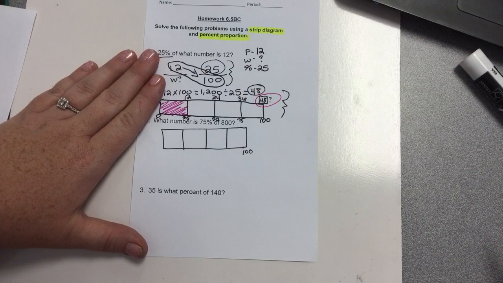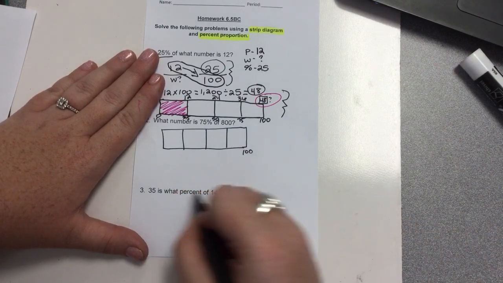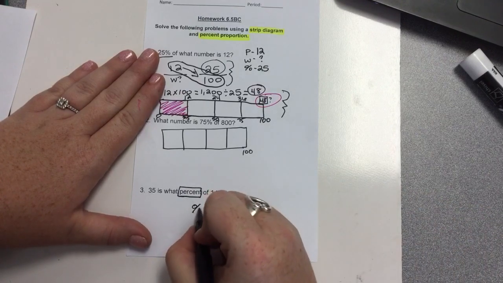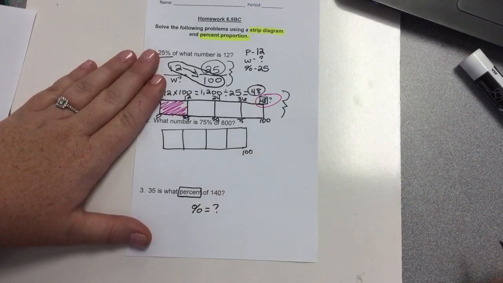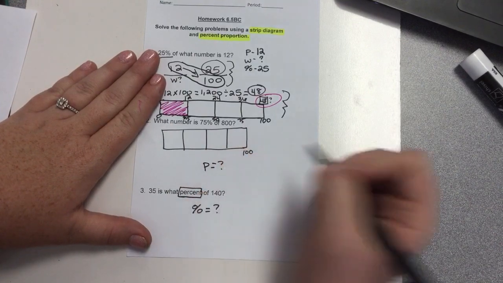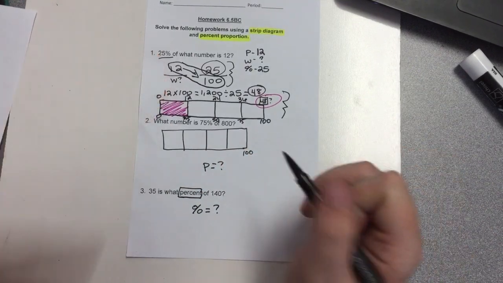Number 3, 35 is what percent of 140? So this is what we're looking for. We do not have the percent. You don't know what the percent is here. And then this one, you are looking for the part. So I am giving you that at least.